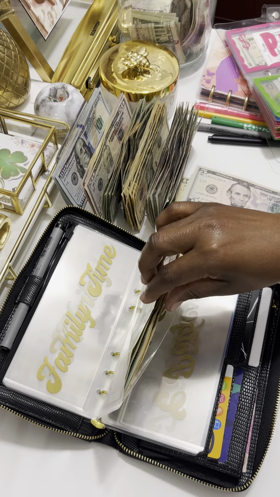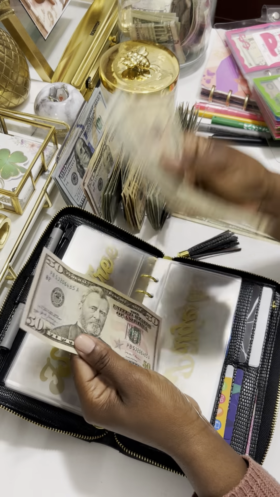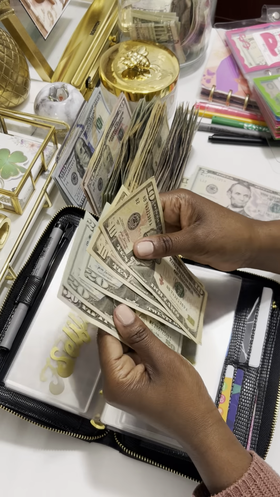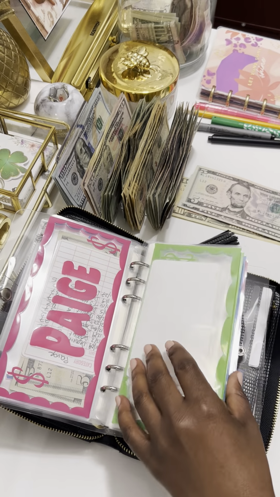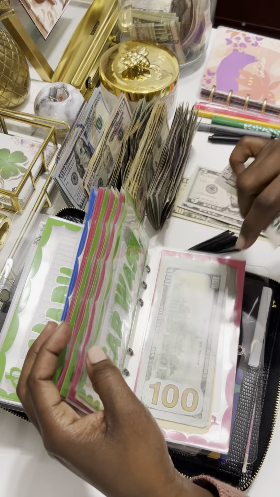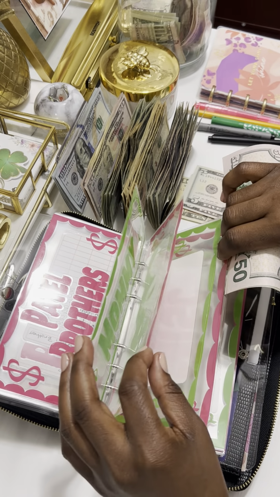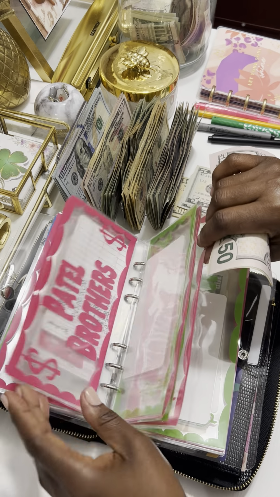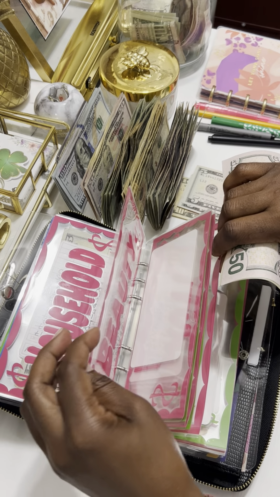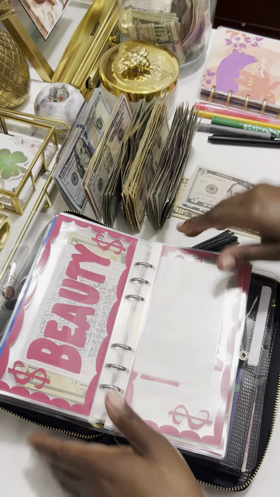And self-care, I am actually going to roll it over. So put in the variable binder, so we have 50, 70, 90, $110. So in here, I think I only have my self-care envelope is called beauty. Oh, actually I have both. So I have nails and beauty in here. So it's gonna go into here, into my beauty envelope.